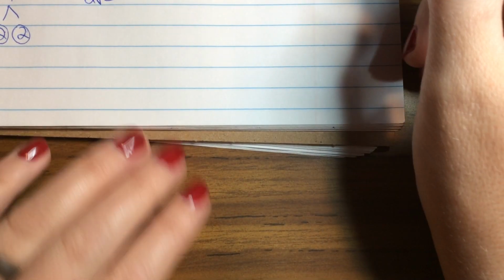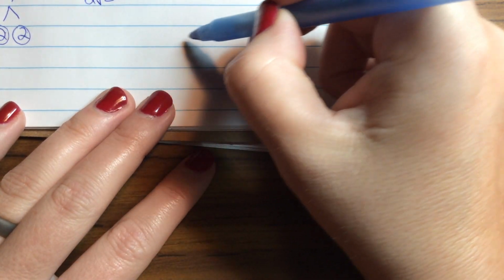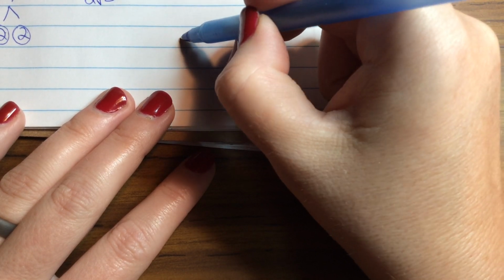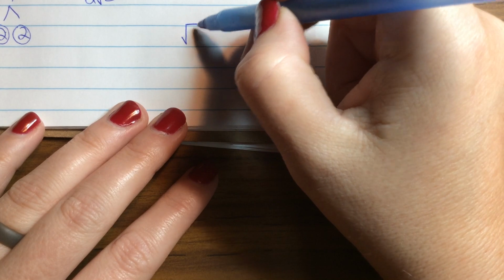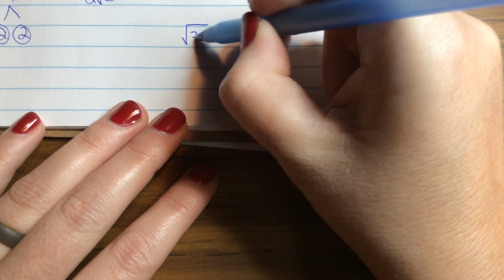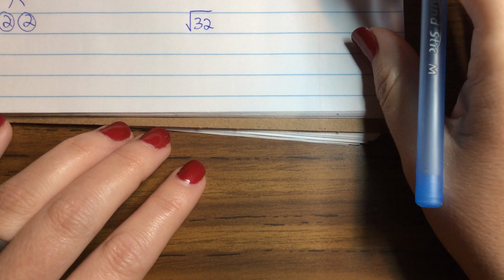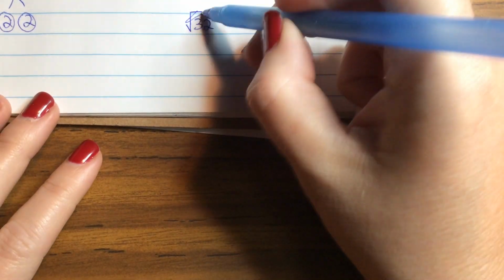Let's see. How about the square root of 32? All right, I don't know if I have enough room. I think I might rewrite this on the next page. If you have room, that's fine. I don't think I have enough room.